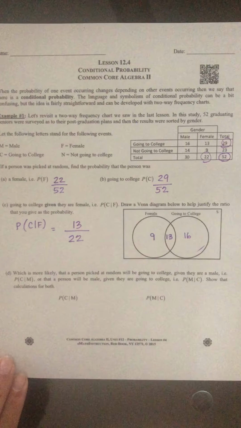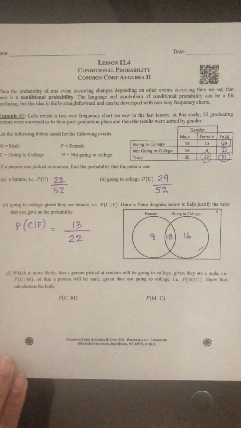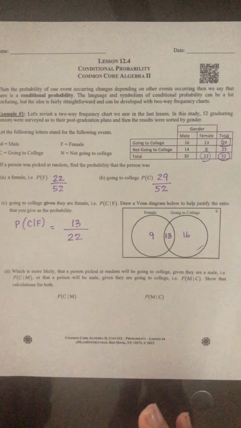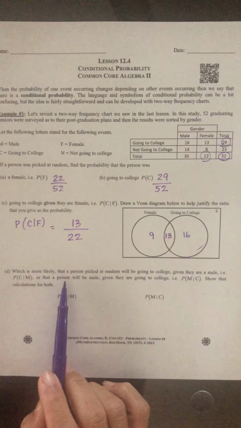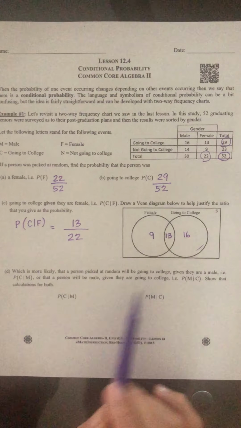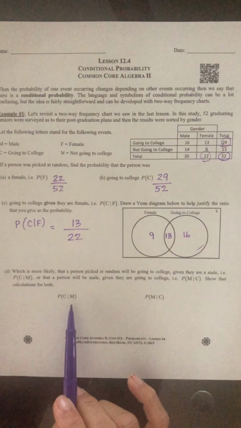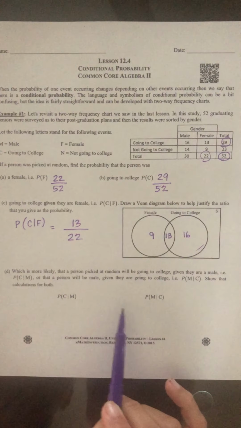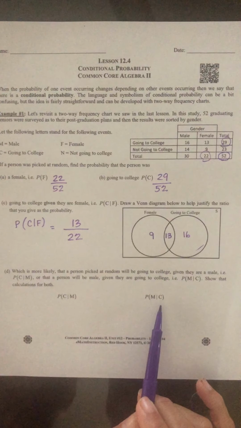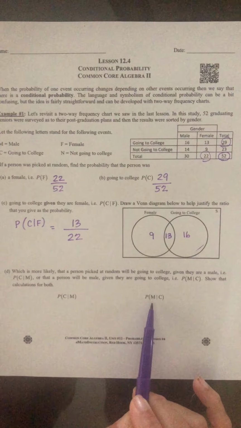So with that, let's talk about this idea here. Which is more likely: that a person at random will be going to college given they're a male? So I'm isolating by males, taking the number of males and seeing how many are going to college. Or is it more likely that the people going to college are male?